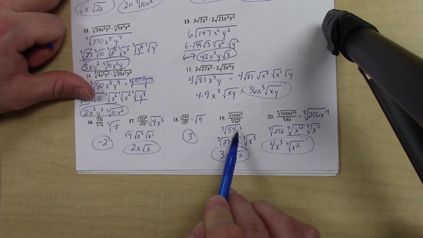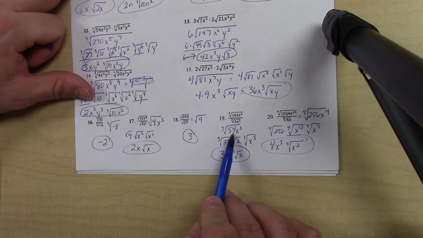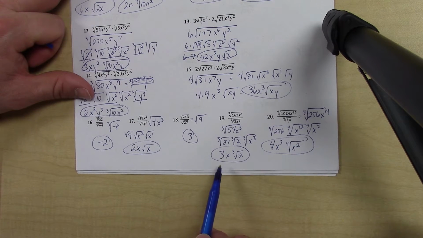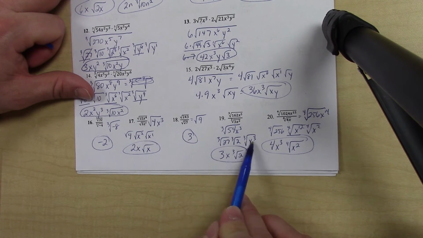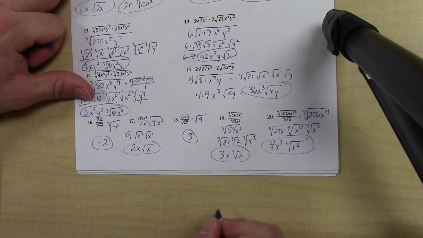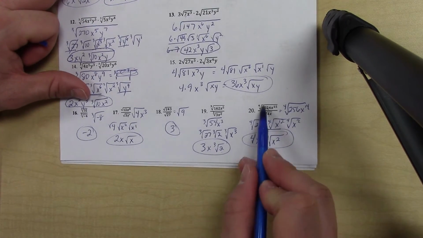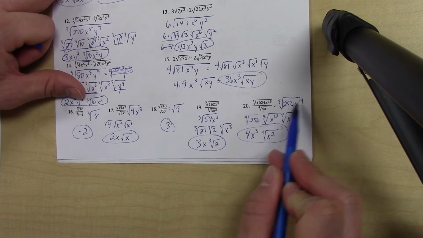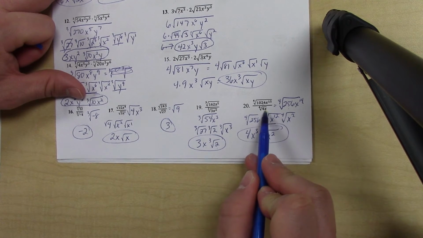Divide this, I get 54. I can take that and split it into 27 and 2. So I can take the cube root of 27. The 2 I can't stays. Cube root of x cubed comes out as just an x. That 3 is attached here, not to the x. And then on 20, when I divide it, I get the 4th root of 256 x to the 14th, because I just subtract 1 from each of these.